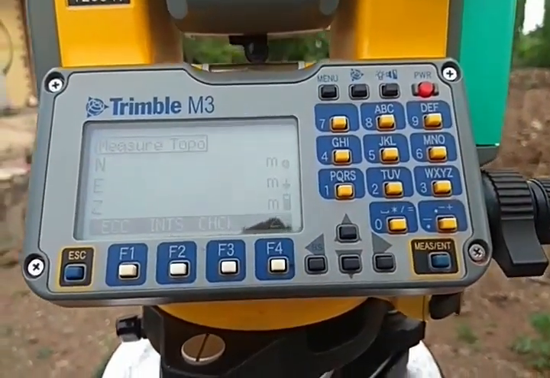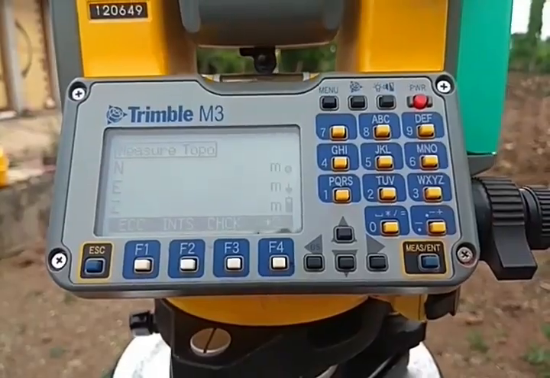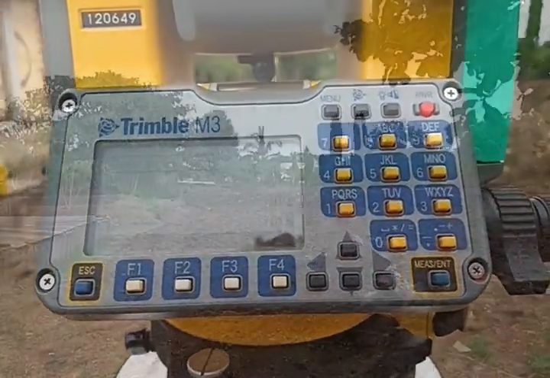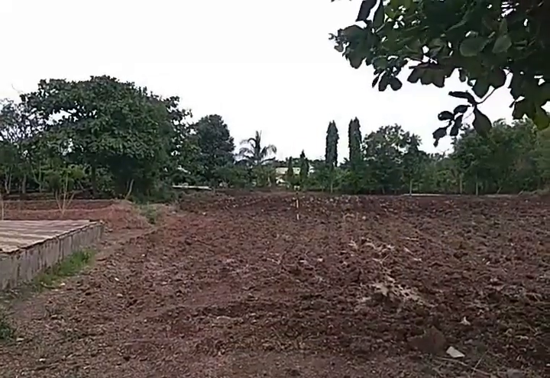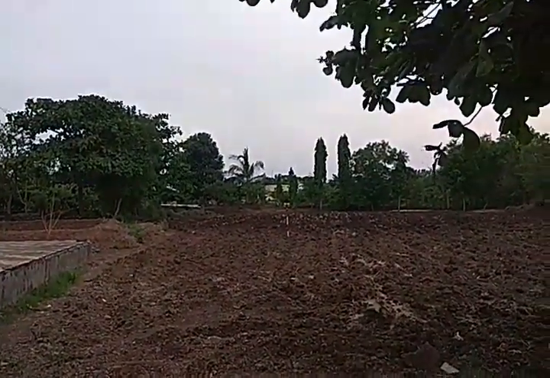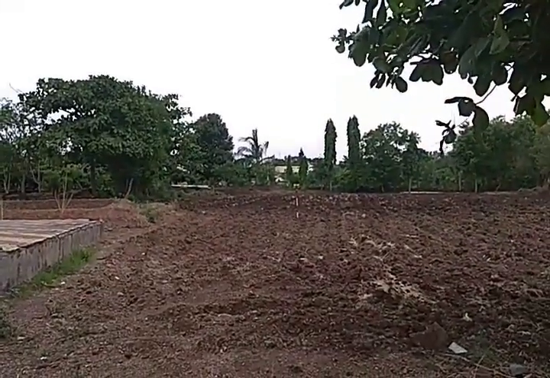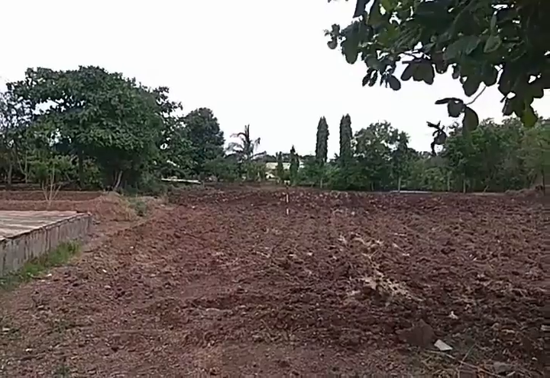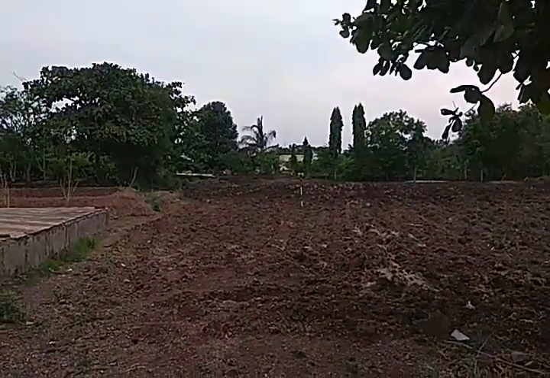Now we'll try to find out the reduced level of one or two points. This is the one point I have selected, and I'm going to find out the coordinates as well as the reduced level of this point. So again, the same procedure.